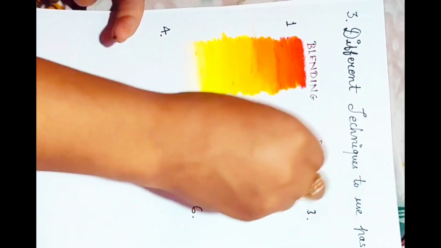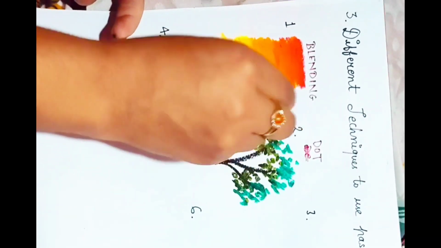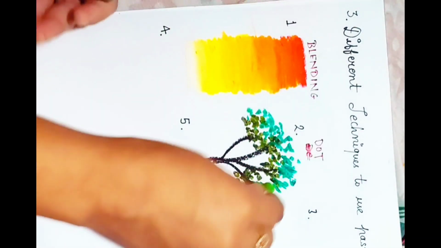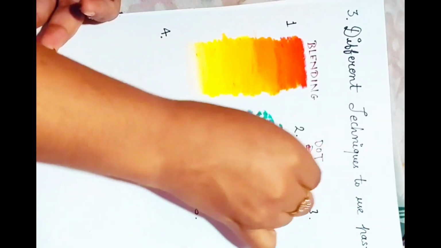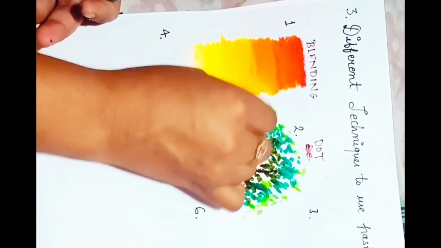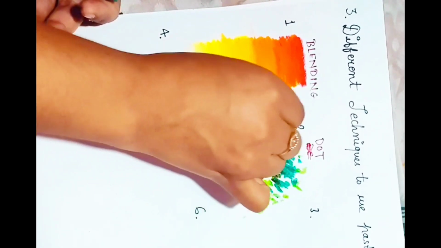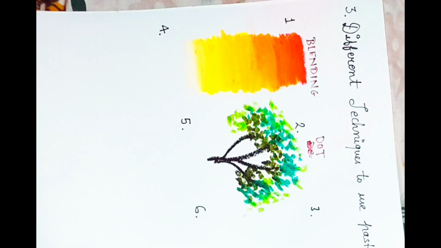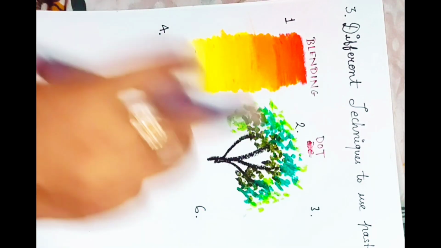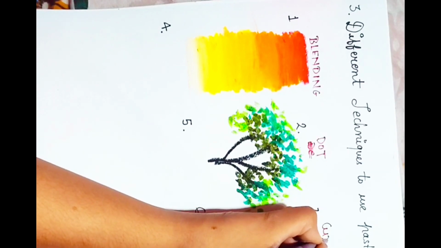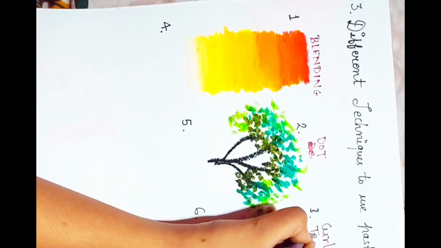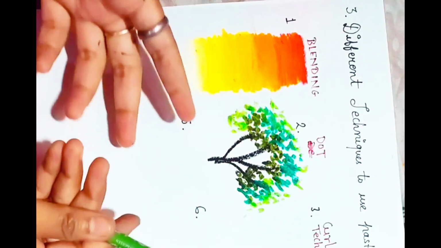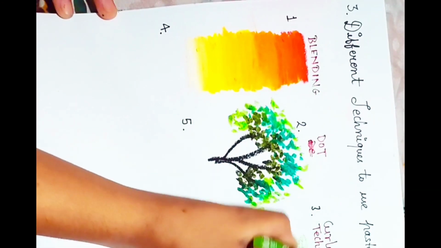So I had made this tree with branches. The branches are black in color. So I started with green, then I shifted towards this viridian green, then light green, and you can also add yellow to it, and it would look like a real tree. And this kind of technique we definitely use in our background when we have to show little plants. Now the third one is the curling technique.